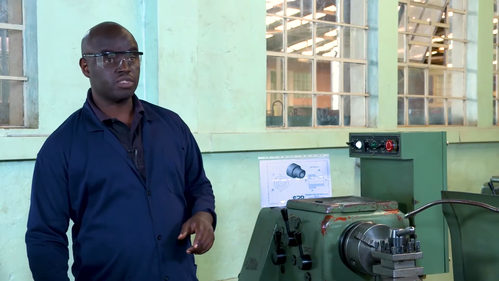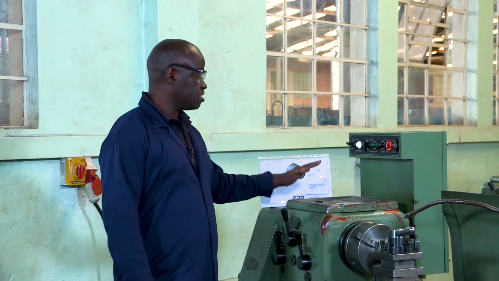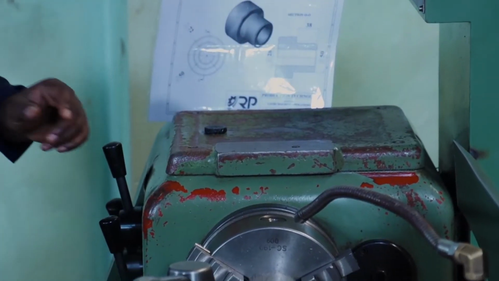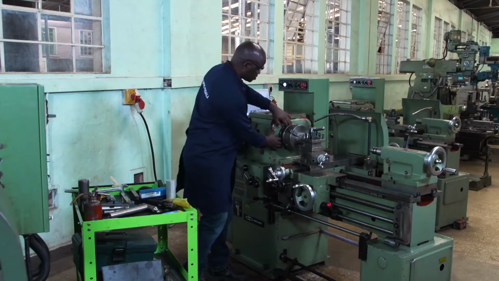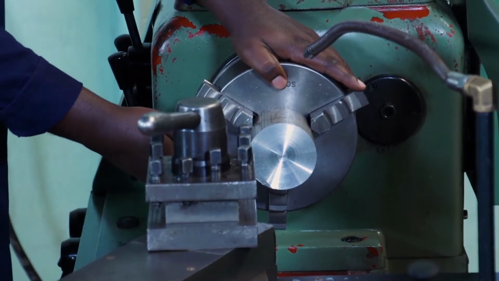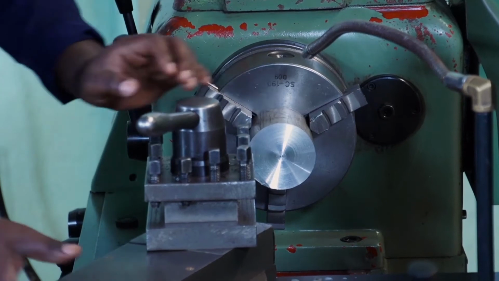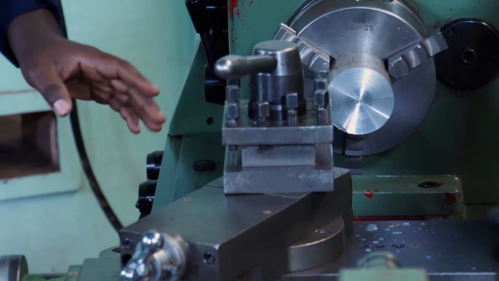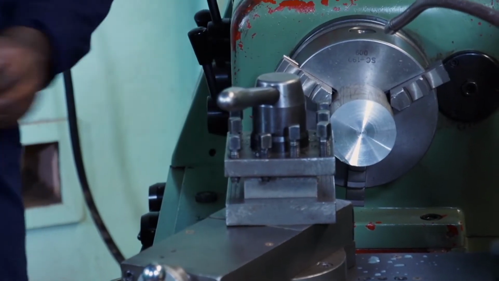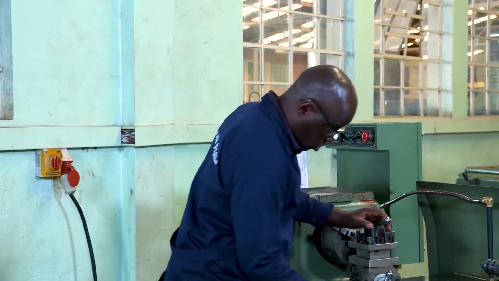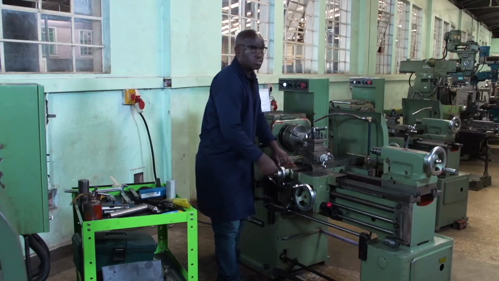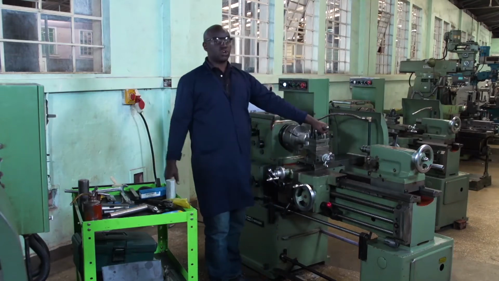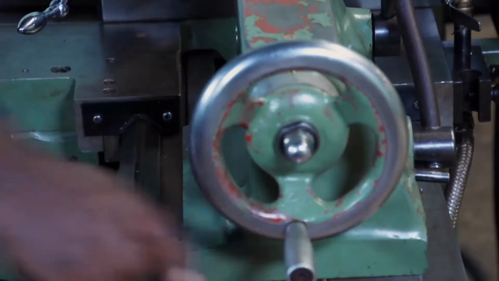Let me show you the different parts of a lathe machine. Starting from this part, this is a headstock, and this is a spindle where the chuck is fixed. And this is the compound rest, and this is the tool post where we fix a tool like this. We fix it here, and this is the cross slide. This one, this is the cross slide, and this is the tailstock with this hand wheel.